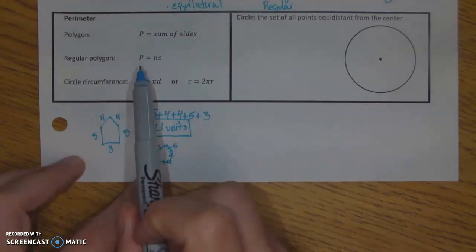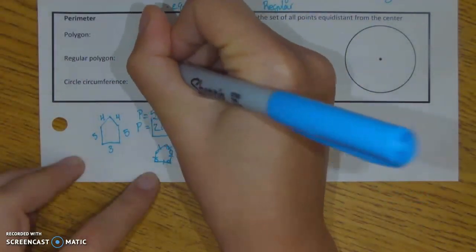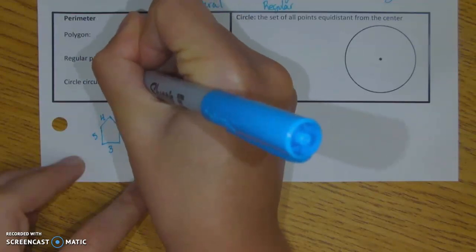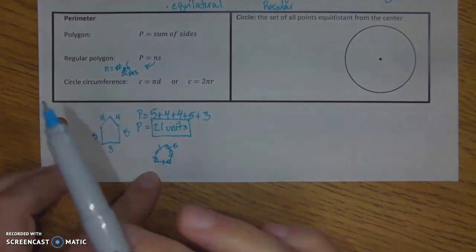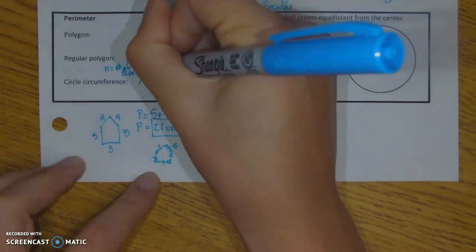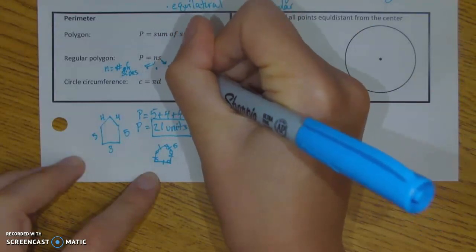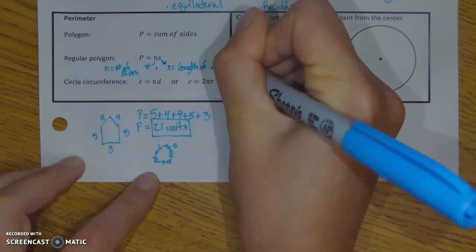So that gives us a shortcut, where in a regular polygon, perimeter is going to be equal to the number of sides, and we get this n from what we had above with n-gon, and we're going to multiply that by s, which is the length of a side.